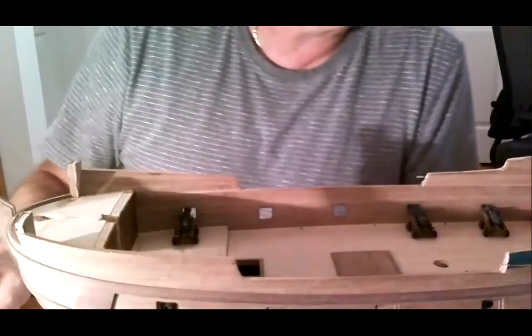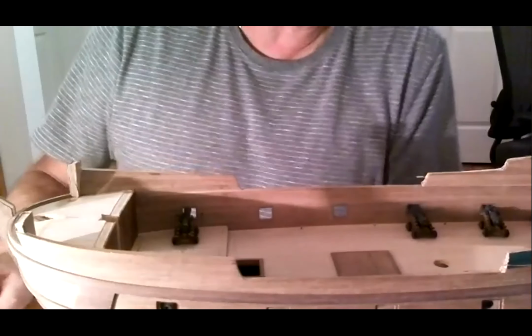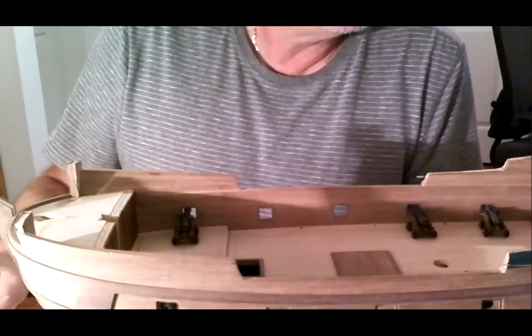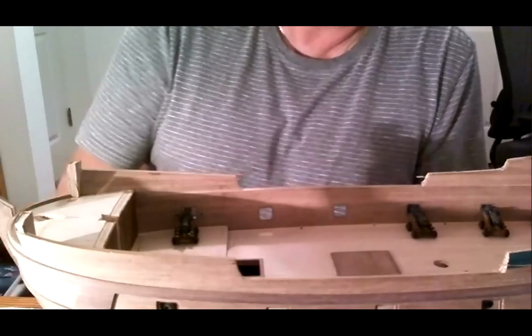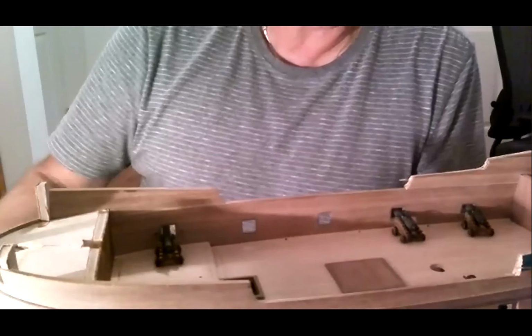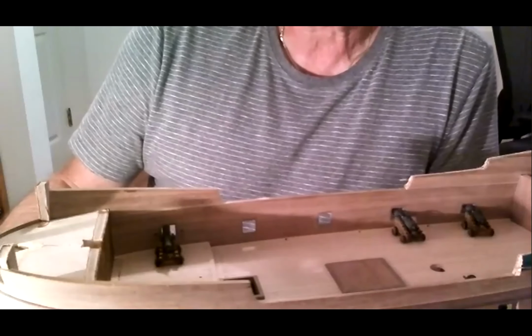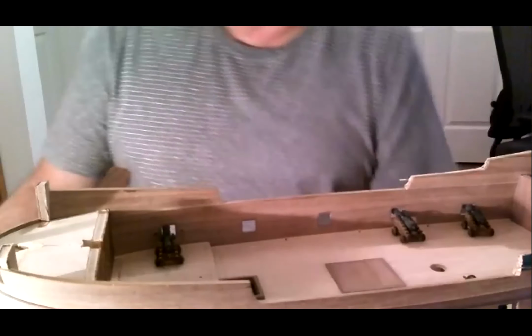So a lot of issues, and I deviated from the plans a lot of times, which created more and more problems, but that's the way I am. You know, I solve one problem and create 3 more. That's about it.